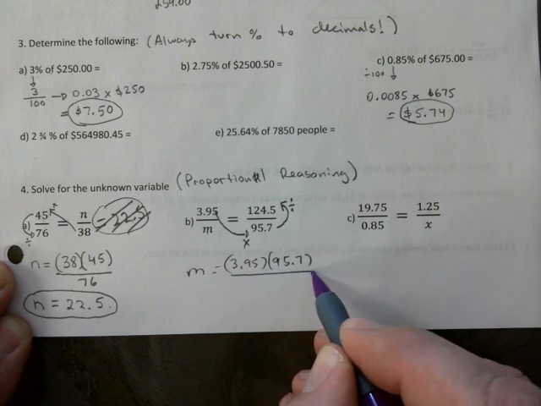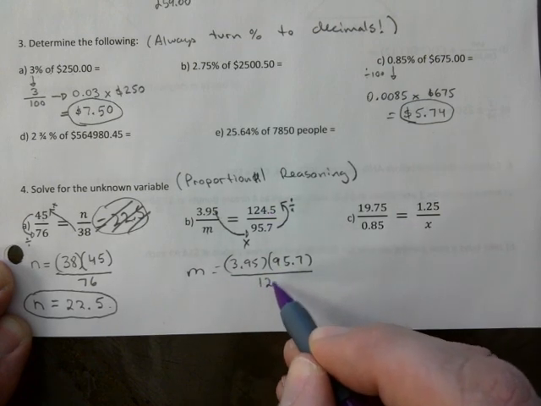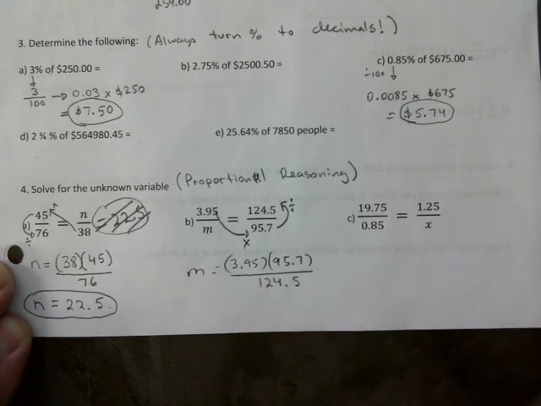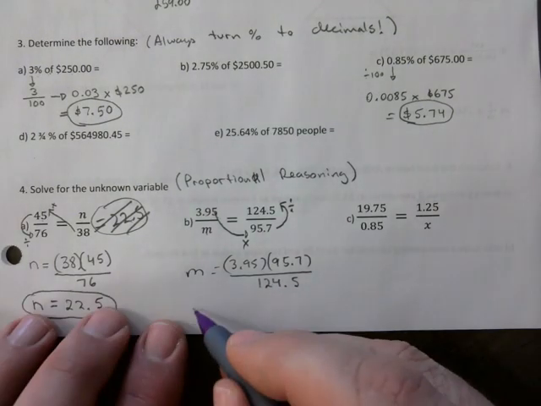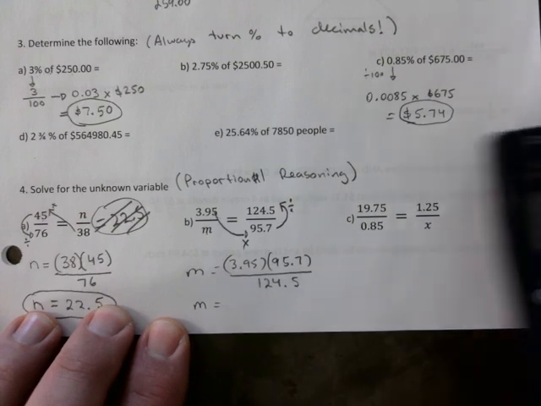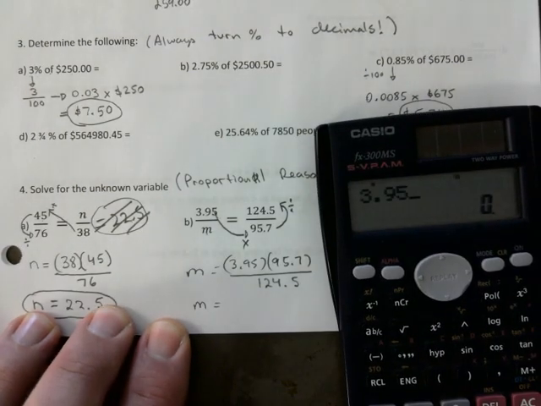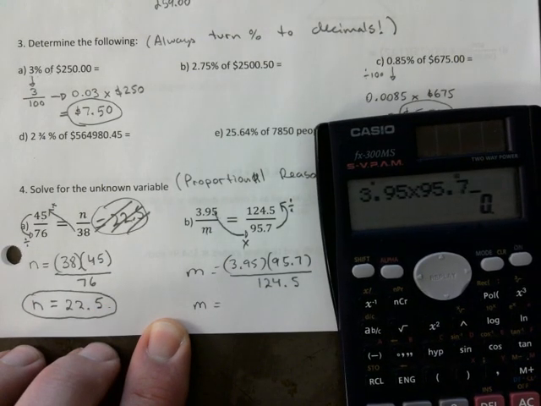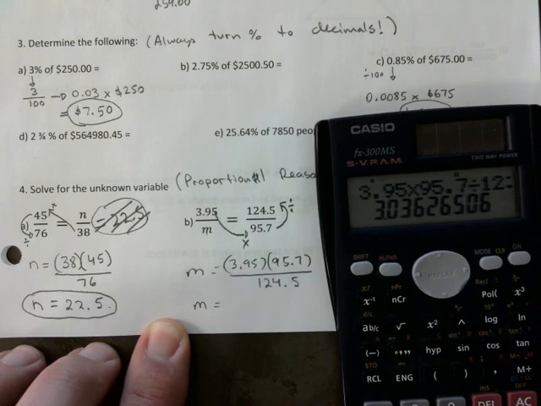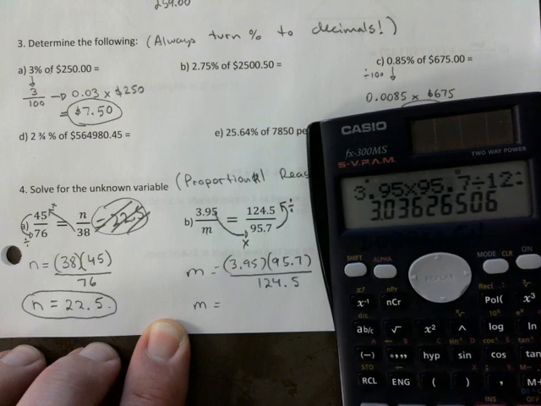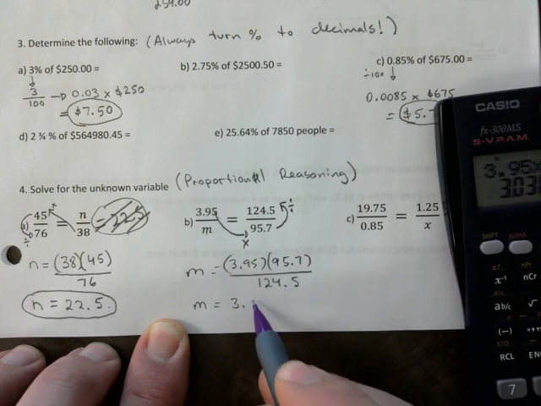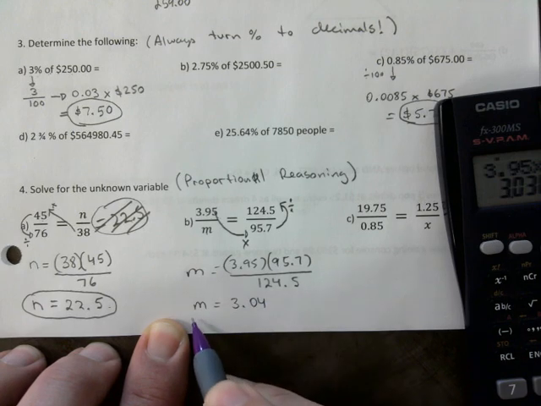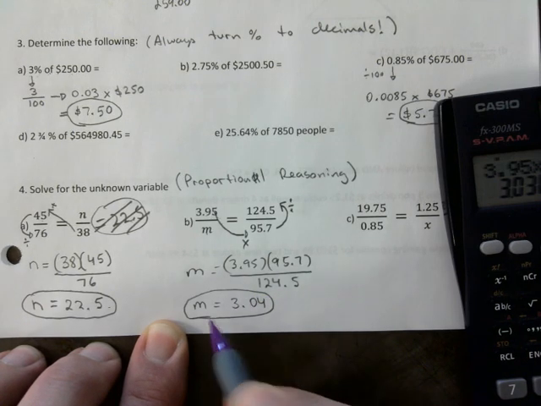do divided in math. We write it underneath, right, what it's supposed to divide. So here we go, 3.95 times 95.7 divided by 124.5. That's 3.04. Okay, 3.04 is your answer there.